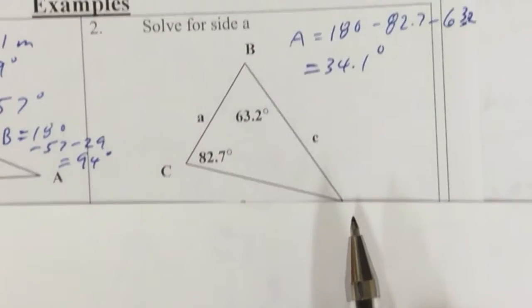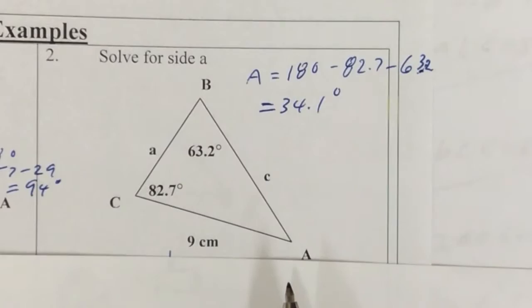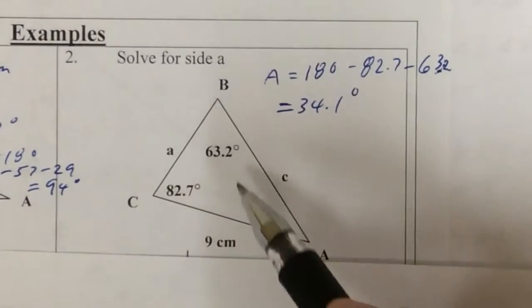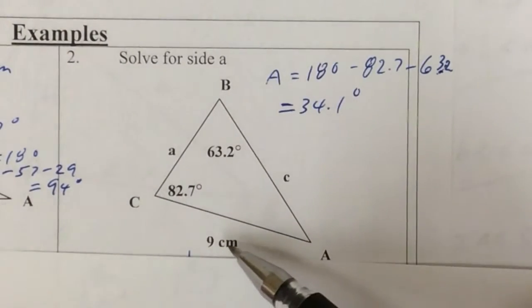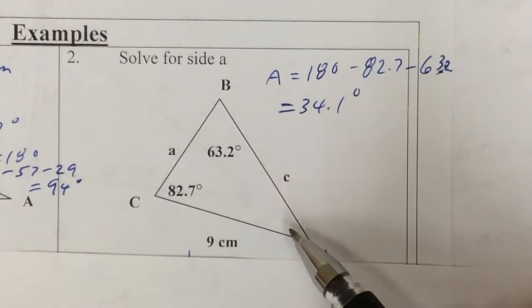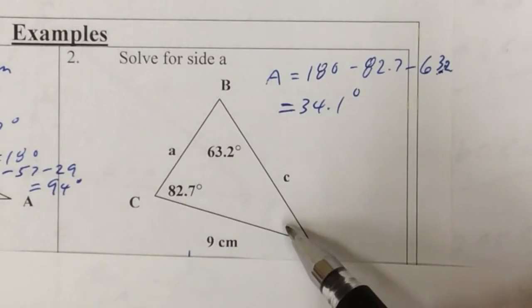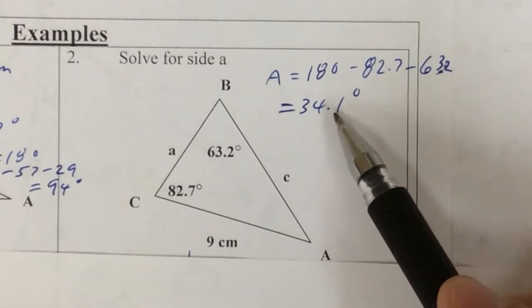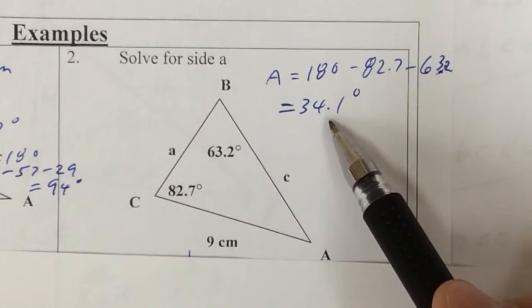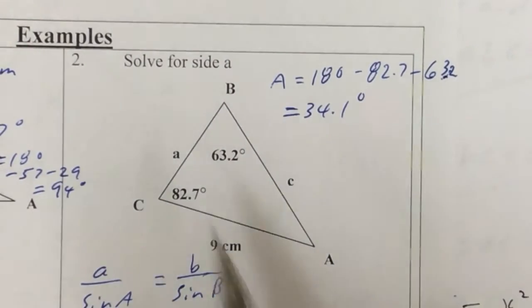Now, another example right here. Again, you're given two angles and a side that's down here. Can you solve this? Well, you can definitely find this third angle. Now you have an angle and a side opposite to it, but do you have this angle? Not yet, but you can calculate it. Very easy to do. Now you can go ahead and solve for side A.